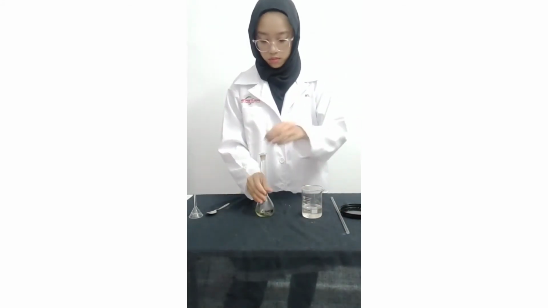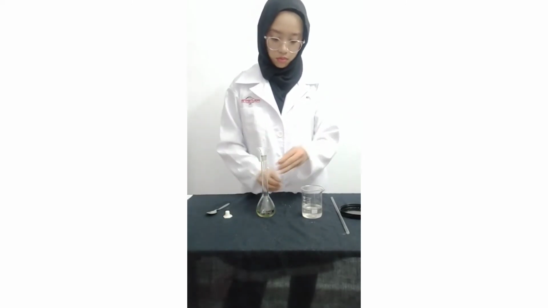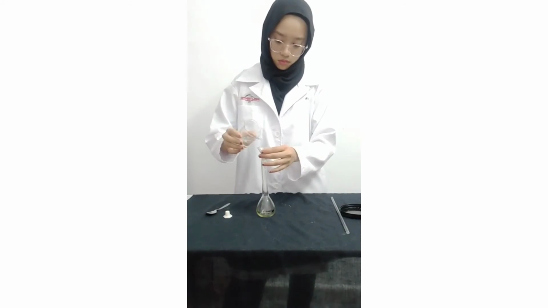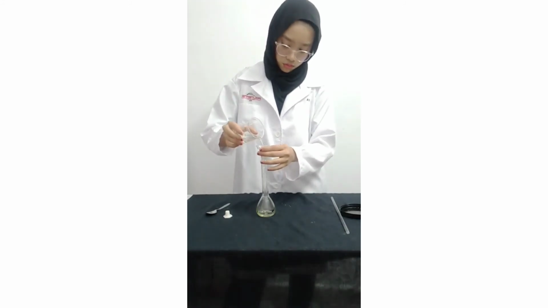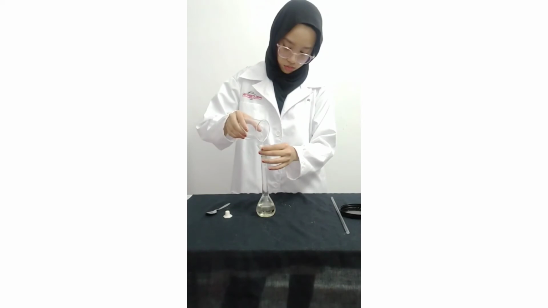Once the solute is fully dissolved, now we can transfer all the solution into the volumetric flask using a glass funnel. But in this experiment, I will use a 100 ml volumetric flask because it's the only one I have. Actually, we need to use a 50 ml volumetric flask.